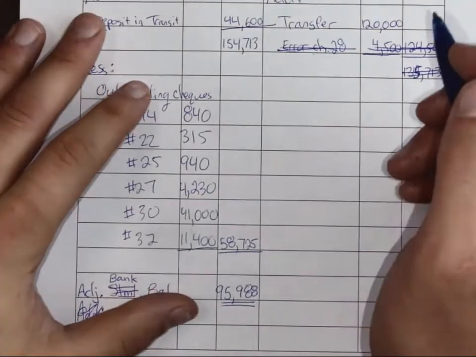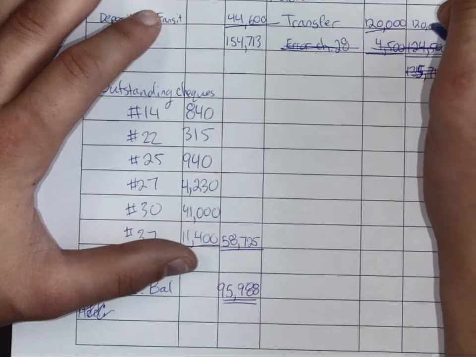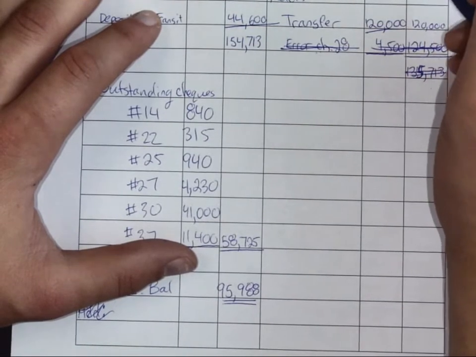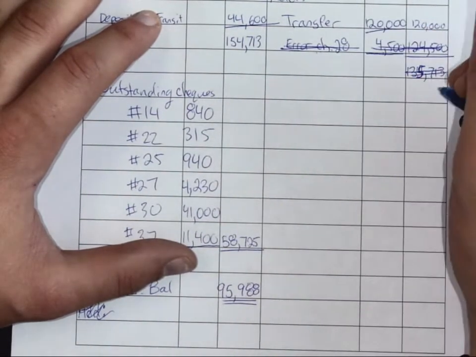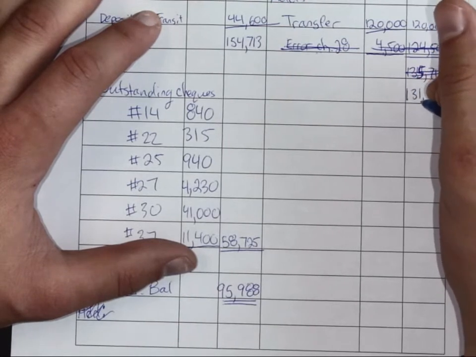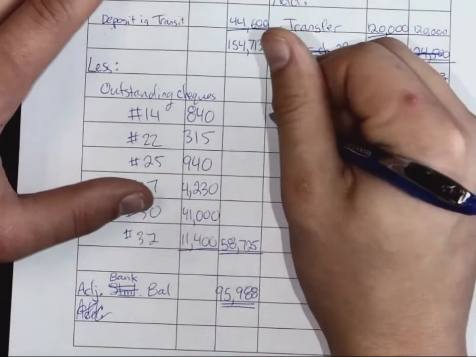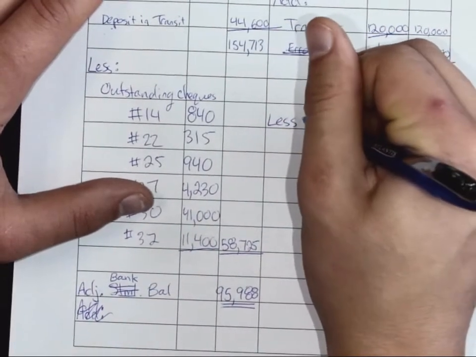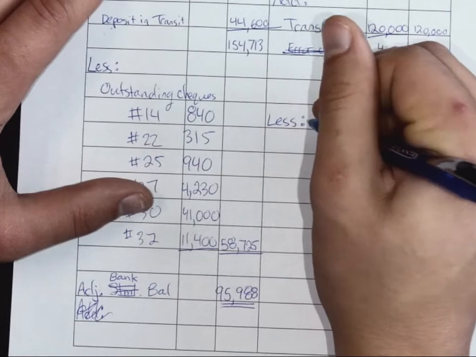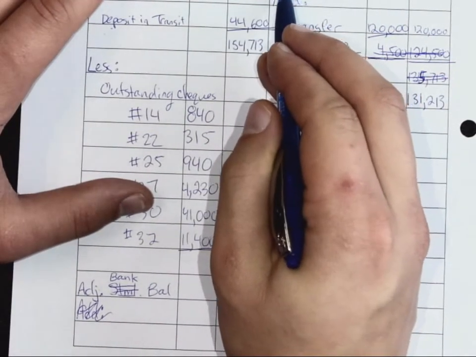So we will just put this 120,000 addition. So what is 11,213 plus 120,000? 131. Yeah. And the whole reason why I made a mistake, because again, this is our book balance.